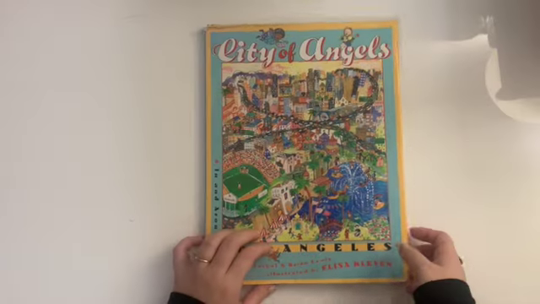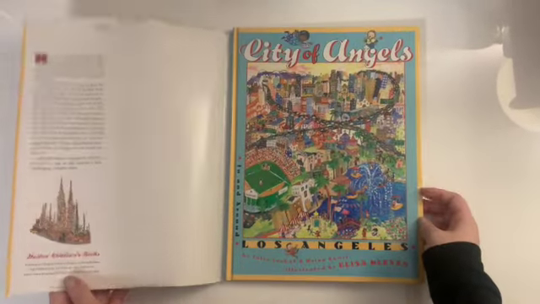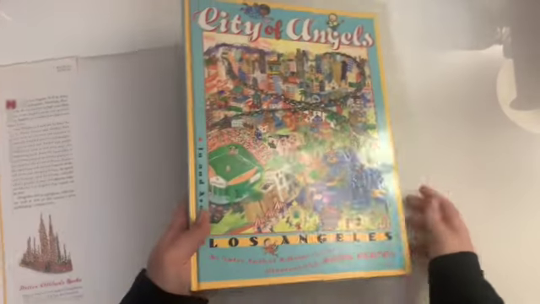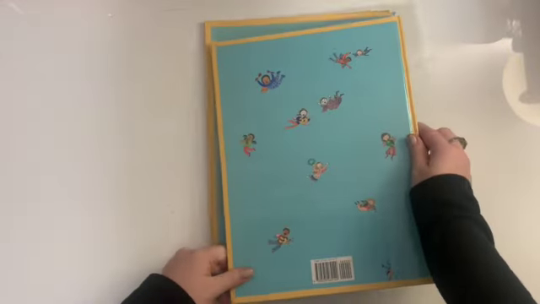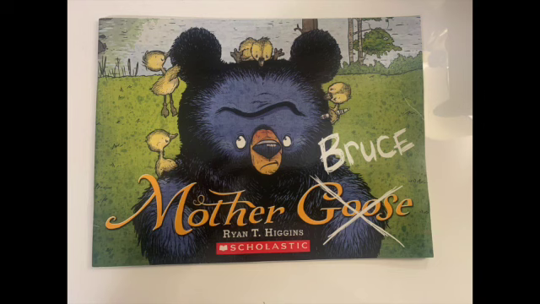In the City of Angels, the book does have a jacket, but if you take the jacket off, the cover of the book is actually the exact same as what's on the jacket, which does not always happen. In Mother Bruce, it doesn't have a jacket, but like we discussed earlier, there are still a lot of things we can notice about the cover to tell us more about what's going to happen in the story.